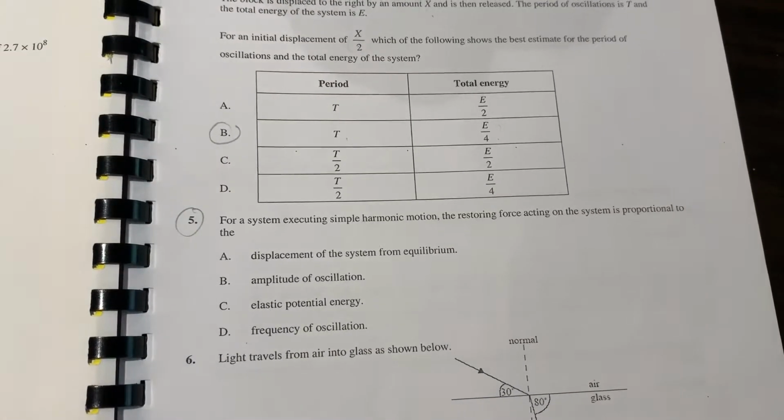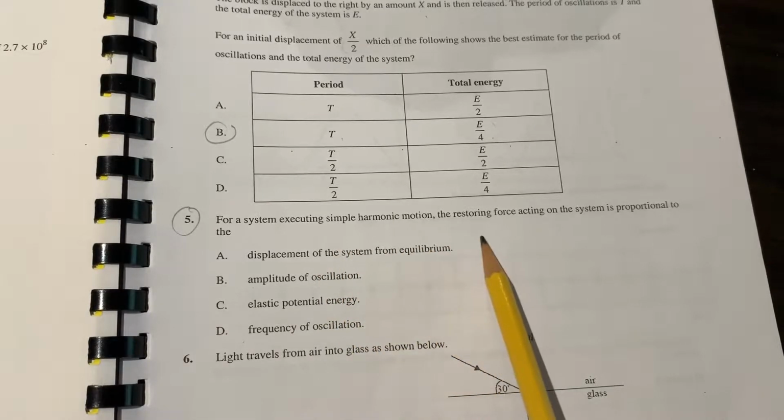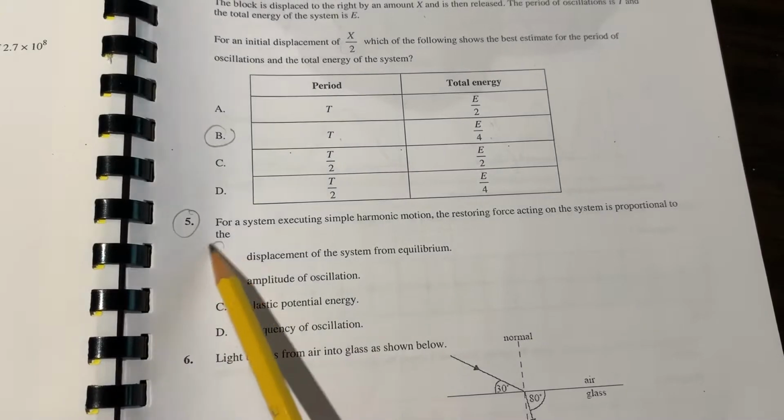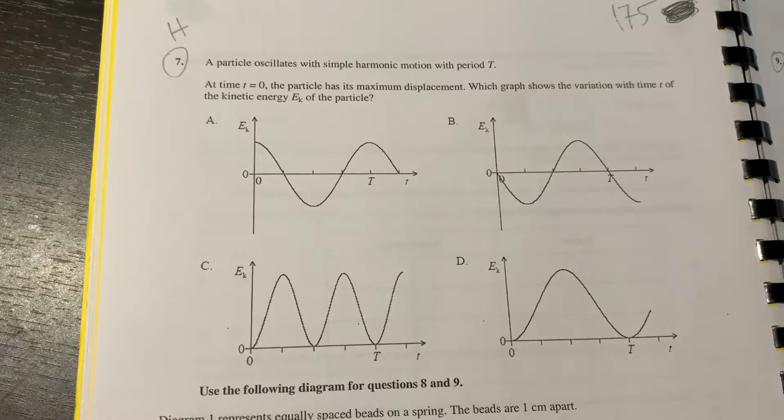Number 5 is about executing simple harmonic motion. The restoring force is always proportional to the displacement, that is in the definition. You should already know. Number 7 is another high-level question.